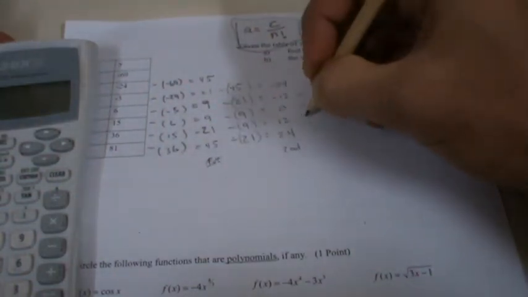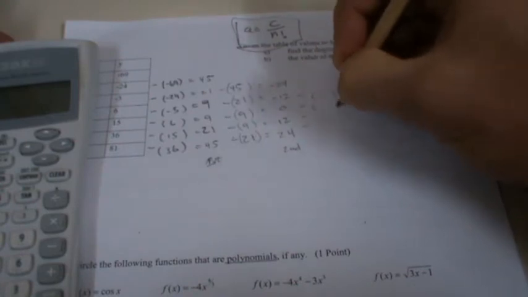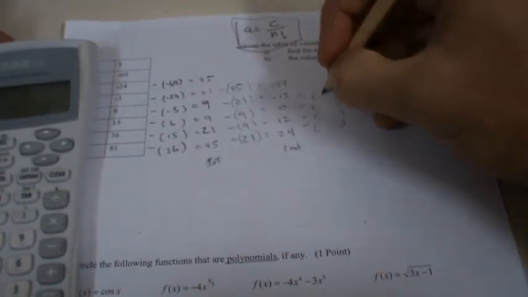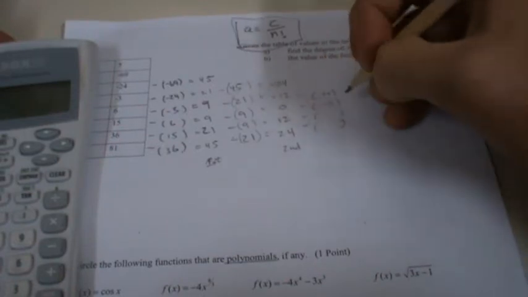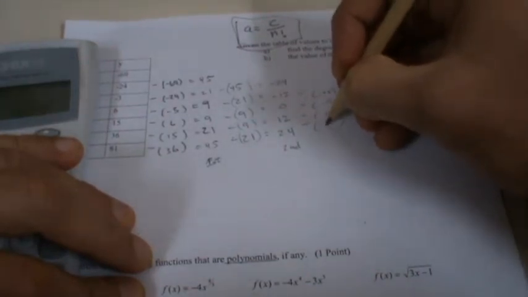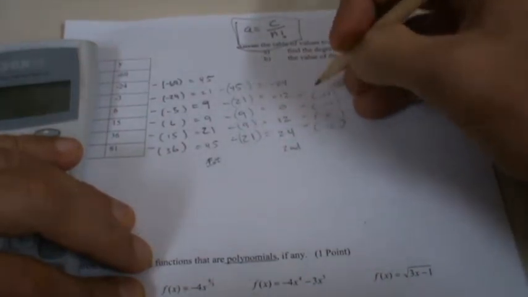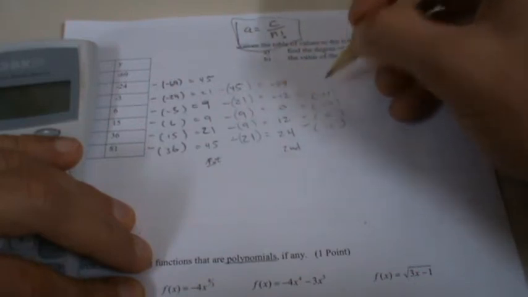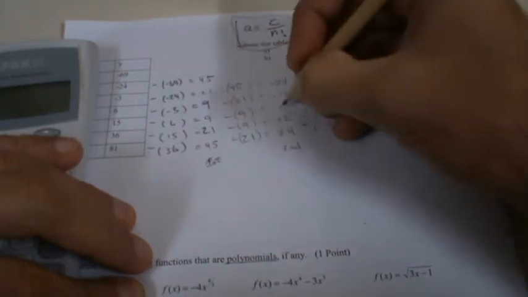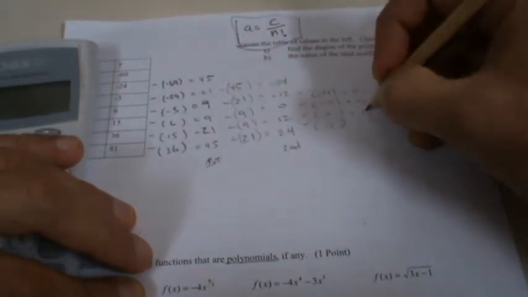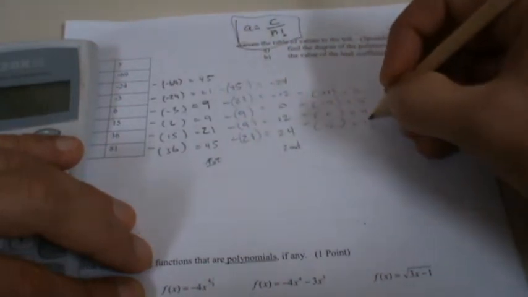So then I'm going to keep going, since I don't have a constant finite difference yet. So I'm going to get a negative 24 here, negative 12, 0, and a 12. So negative 12 minus a negative 24, or negative 12 plus 24 is 12. 0 plus 12 is 12. 12 minus 0 is 12, and 24 minus 12 is 12.